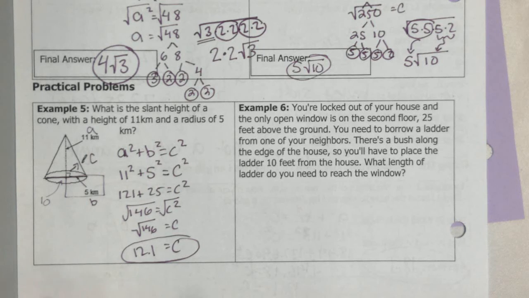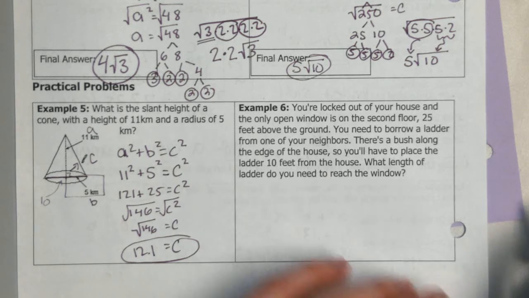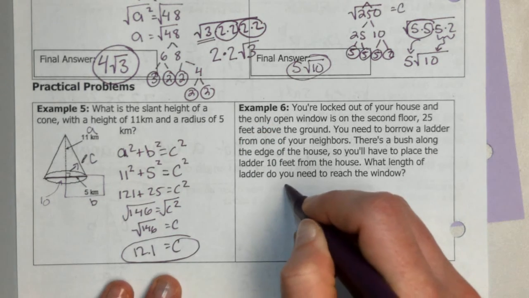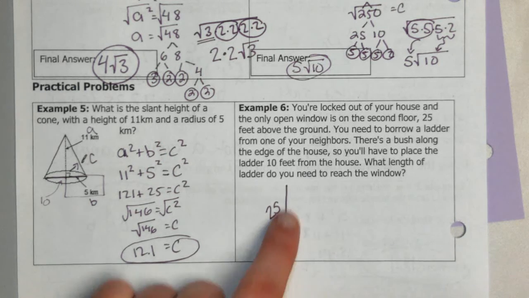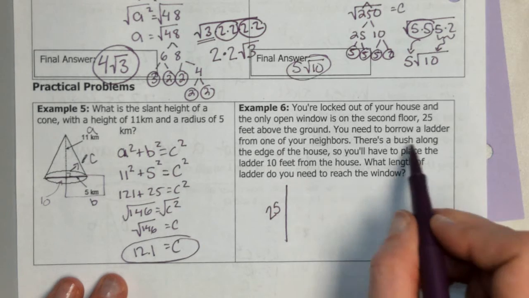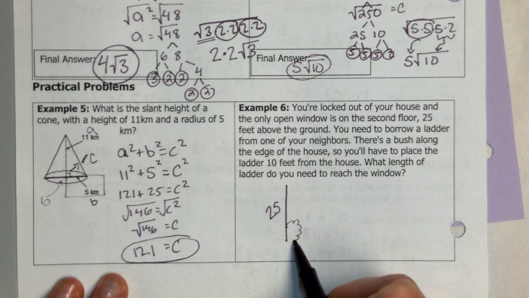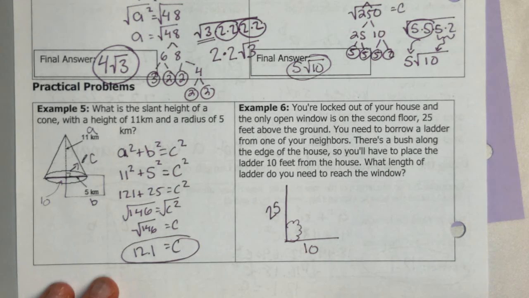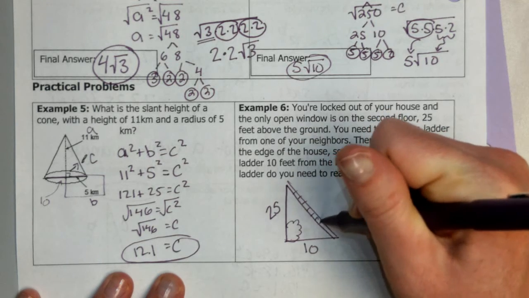Example 6, whenever you see word problems, it's always great to draw a picture. You're locked out of your house and the only open window is on the second floor, 25 feet above ground. So here's 25 feet above ground. You need to borrow a ladder from one of your neighbors. There's a bush along the edge of your house. So you'll have to place the ladder 10 feet from the house. What is the length of the ladder? So this would be the ladder that you need to reach the window.